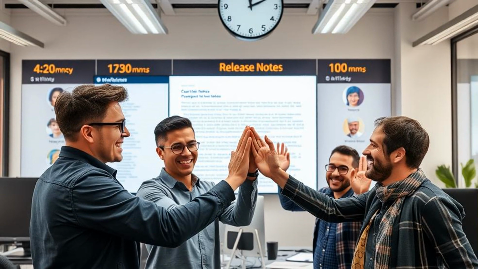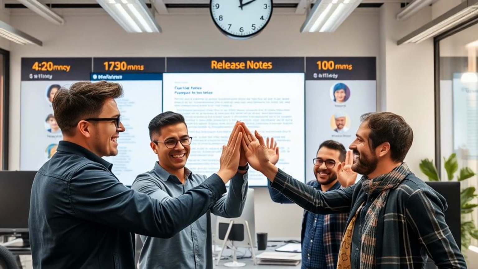The transformative benefits of implementing GenAI-powered release notes are profound. First and foremost, it offers significant time savings. What once took hours of painstaking manual effort can now be completed in minutes, freeing up valuable developer and product manager time to focus on innovation.